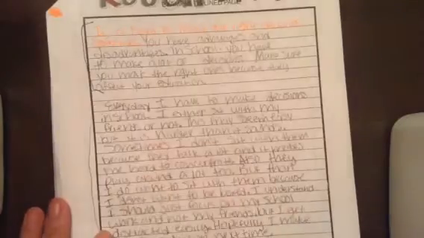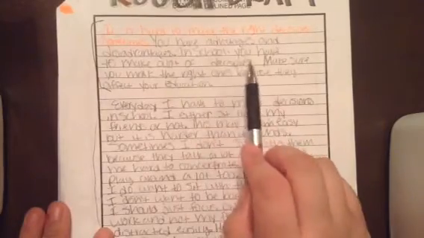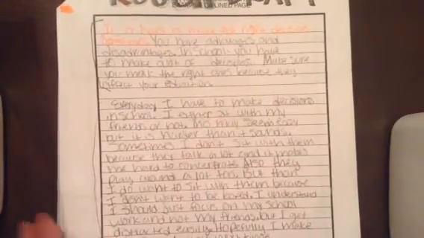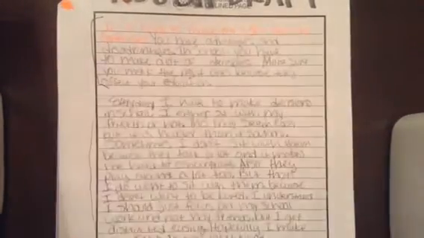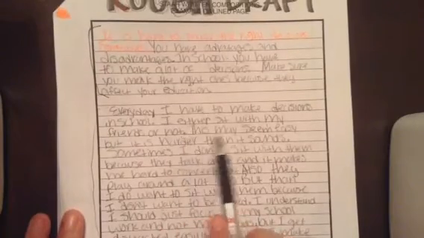The second step is the number of sentences that are in each paragraph. So I'm going to go back to each paragraph and count how many sentences are in each paragraph. 1, 2, 3, 4. And write that number up here. 1.